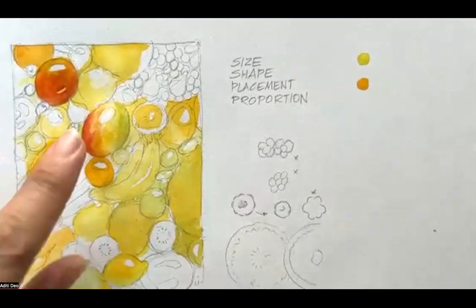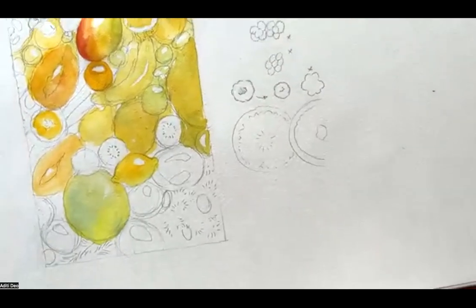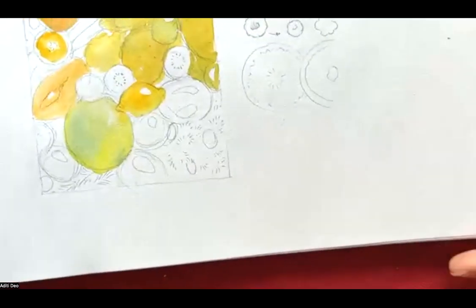So this color blend, I want to just show you a little bit in detail what is happening here.